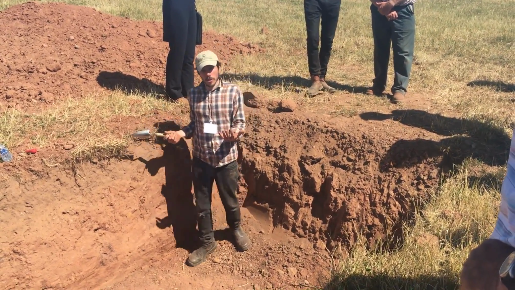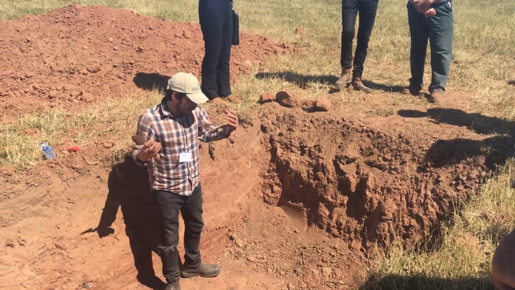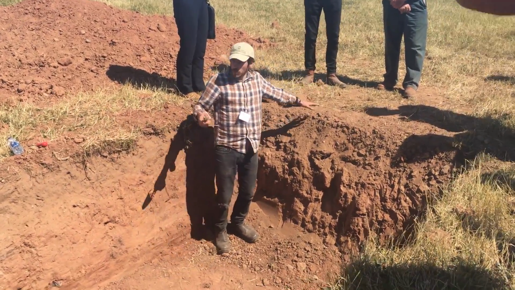But of course then we're talking moisture, in rainfall and infiltration. Do we have good, again, soil cover?